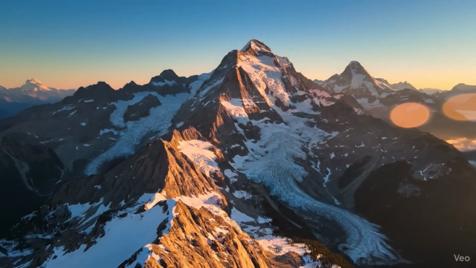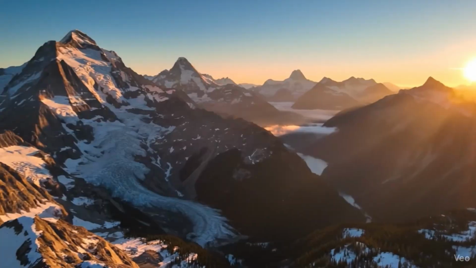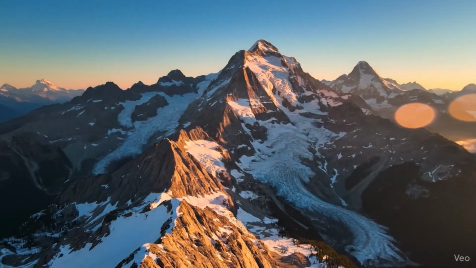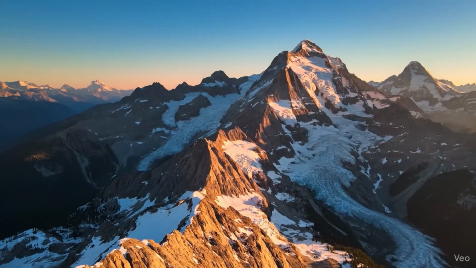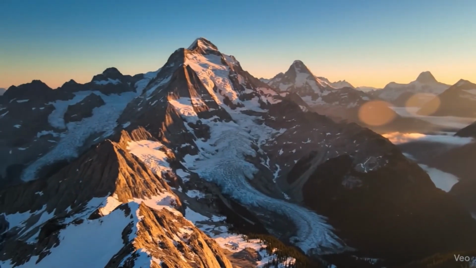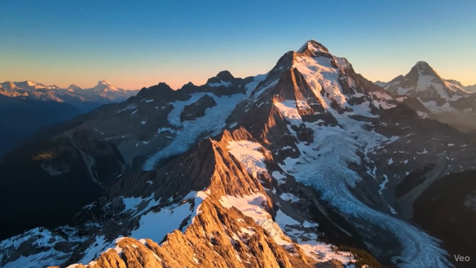If you climb to the top of a high mountain, you might find something surprising. You might find fossils of seashells embedded in the rock at the very peak. This seems impossible. How could creatures that lived in the ocean end up at the top of a mountain miles into the air? The answer brings us back to the movement of the plates.